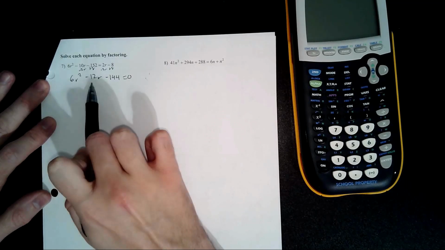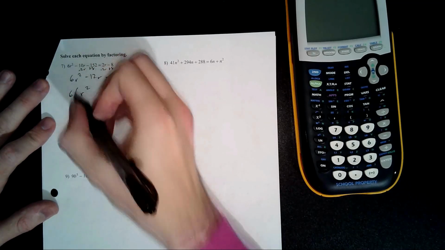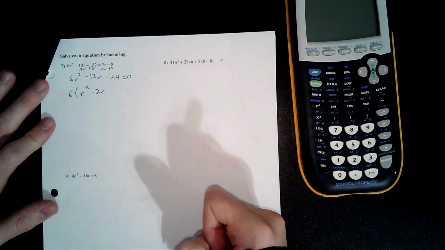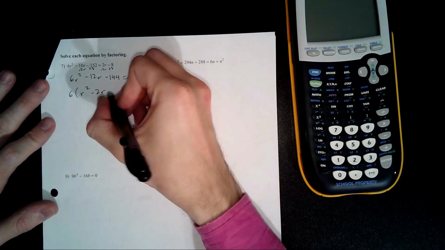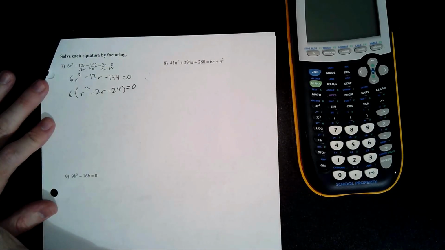After that, we ask ourselves, does anything go into all of these guys? And the answer is yes. A 6 comes out. And if I divide 12 by 6, I end up getting 2. And if I divide 144 by 6, I end up getting 24. Please use your calculator if you need help on these ones.